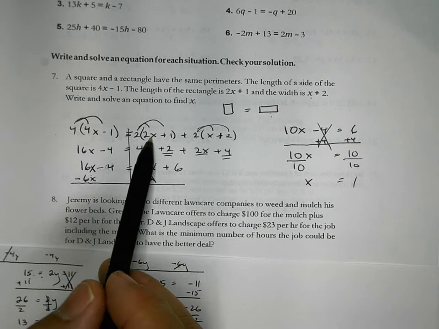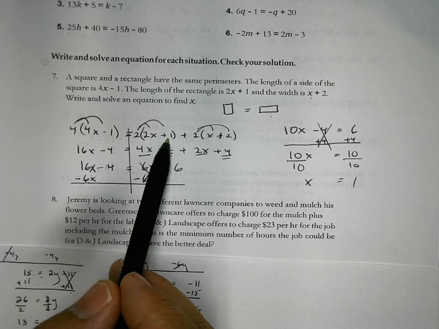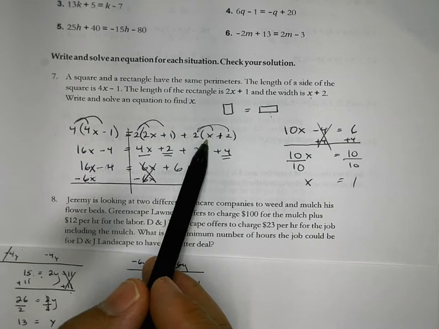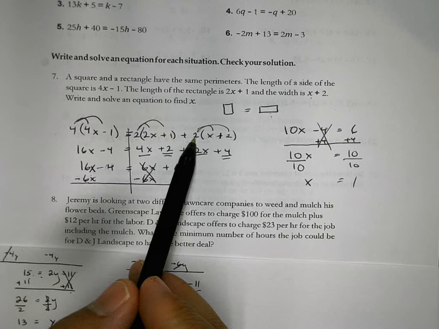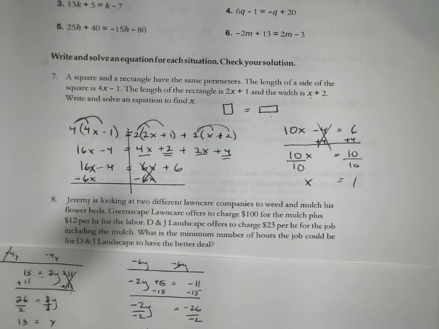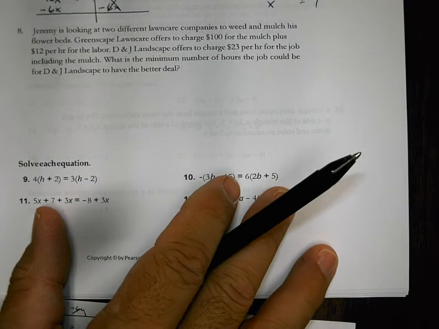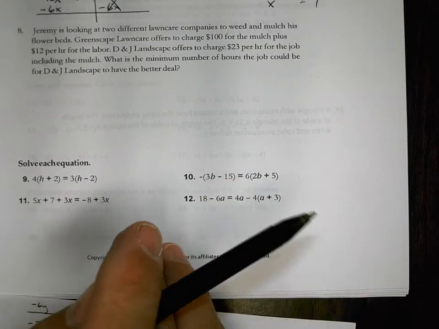Here we've got 2 times 1 is 2 plus 1 is 3. 3 times 2 is 6. 1 plus 2 is 3. 3 times 2 is 6. 6 plus 6 is 12. So it works out. Okay? All right, I'm going to leave number 8 for you guys to do. It's probably going to be a very similar equation. Be careful when you're setting that up.